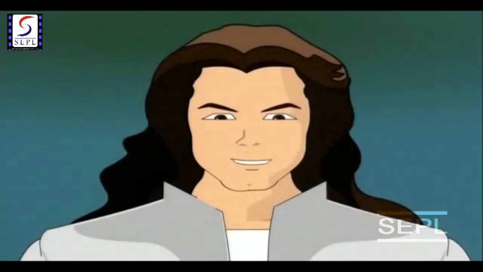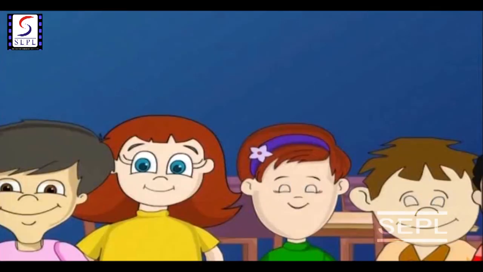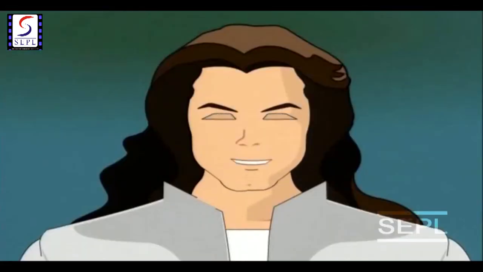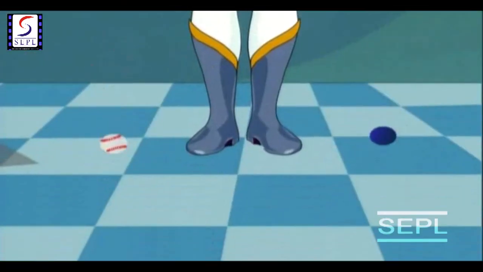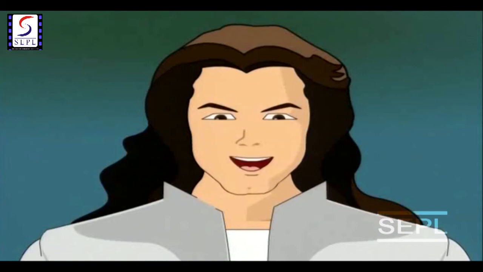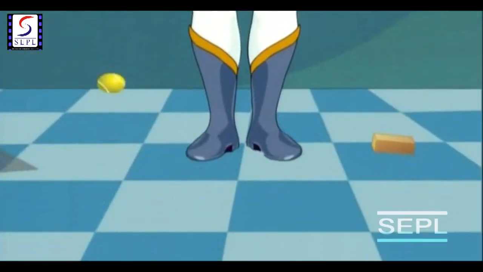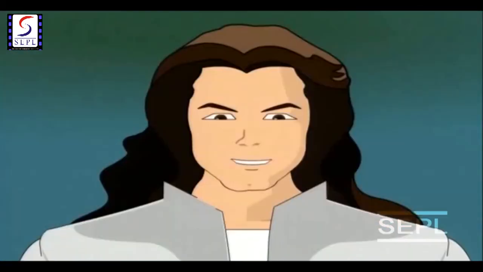Conclusion. Earth's gravity causes objects to fall toward the center of the planet. The ground, however, stops the fall. The force of gravity on the objects you tested is equal, no matter how big or how heavy they are. Consequently, they fall at the same rate.